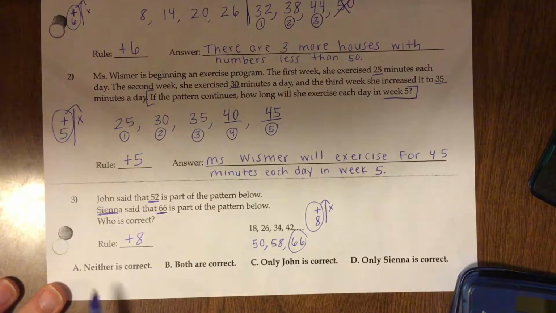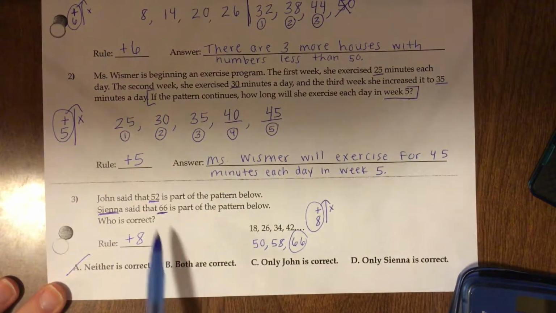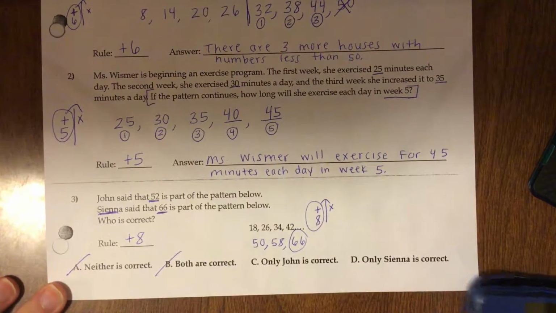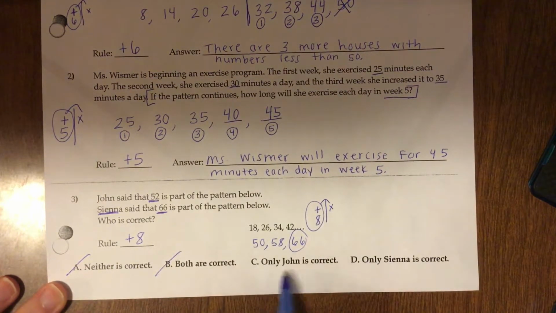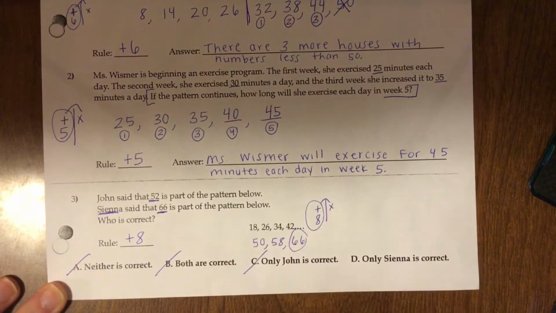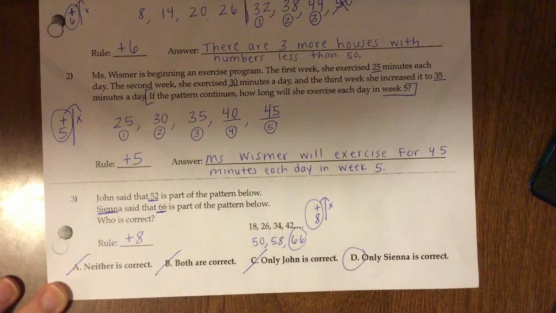Neither is correct. That means both John and Sienna are wrong. Can't be that. Both are correct. That's not true because 52 is not part of my pattern. So it can't be B. C, only John is correct. Well, no, John said 52. That was wrong. D, only Sienna is correct. That is true. Sienna was right.